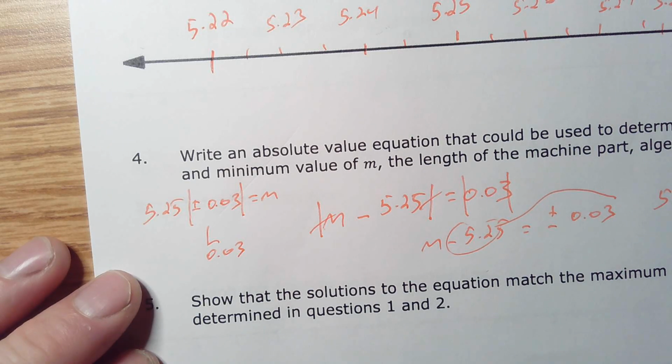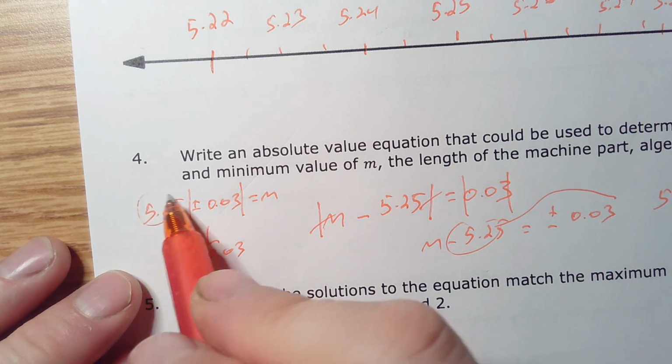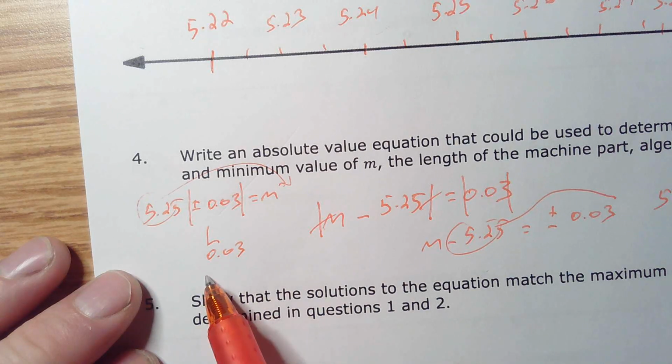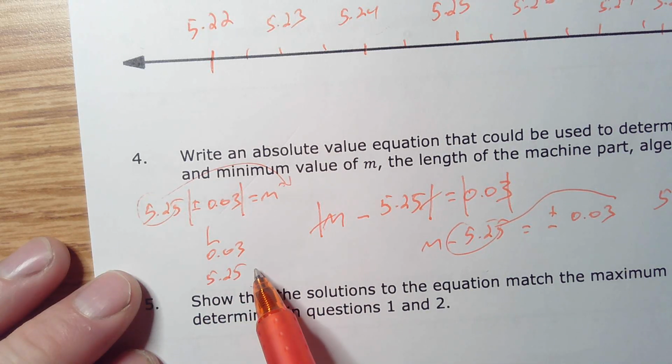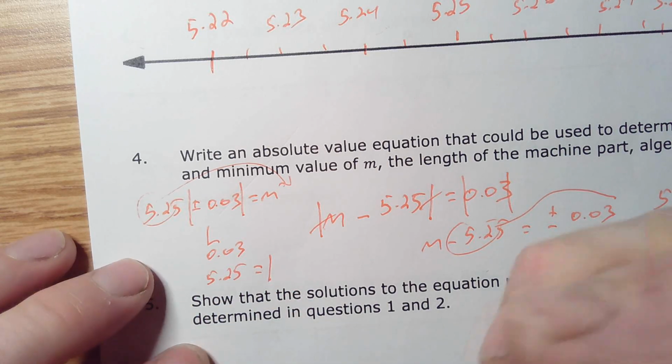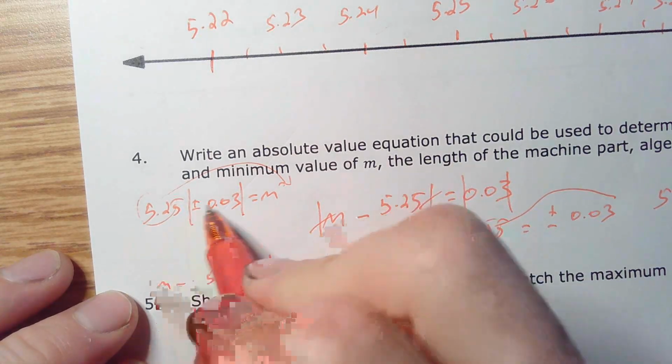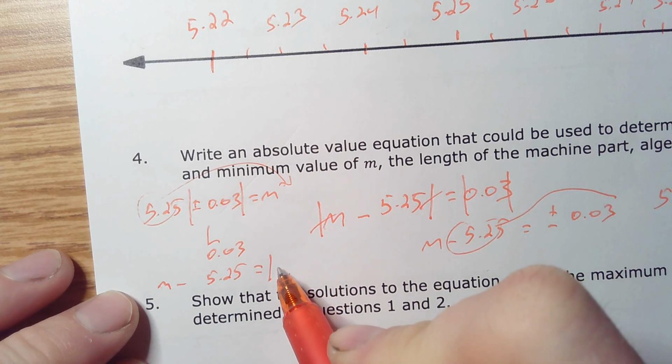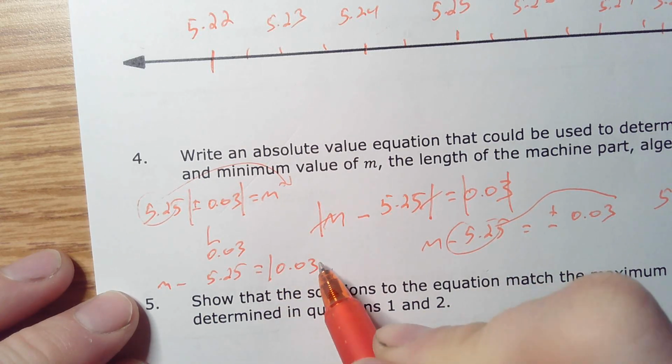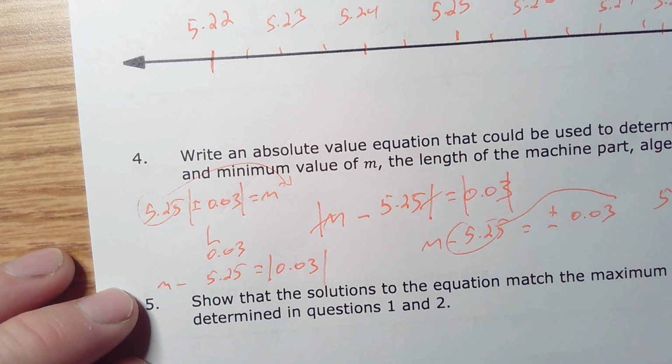Okay, so I'm just going to bring this over here to get that by itself. So it'll be 5.25 equals the absolute M minus, that equals the absolute value of 0.03, because that's what absolute value is.